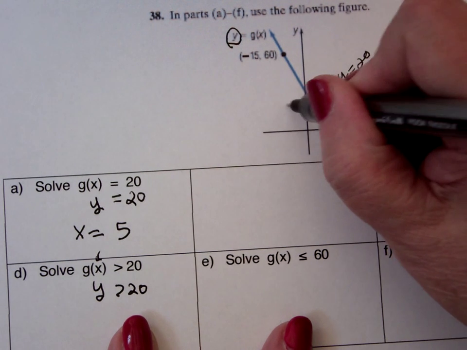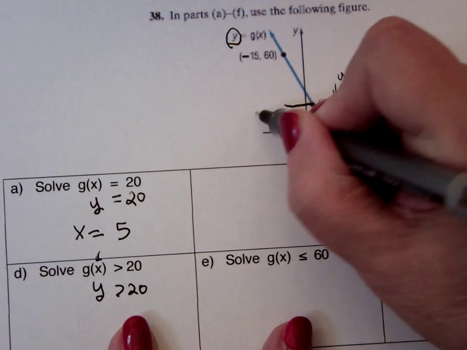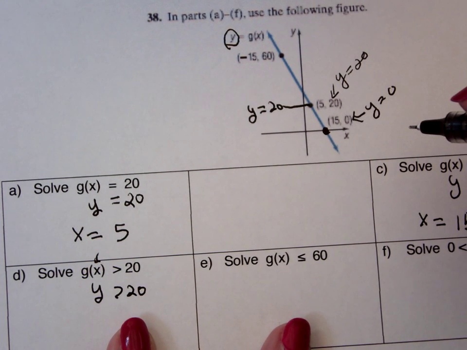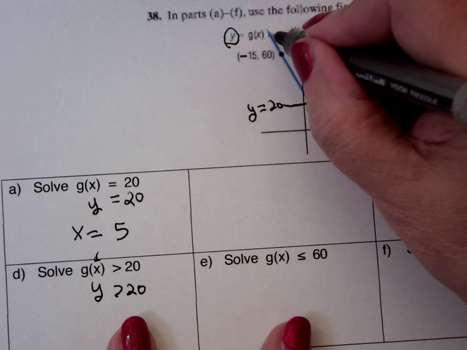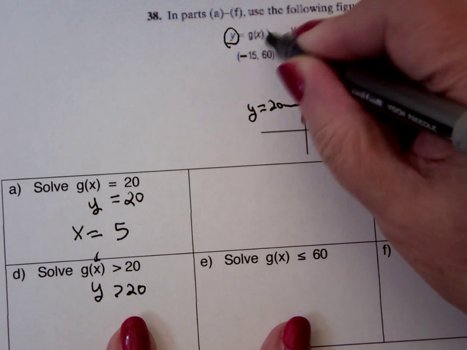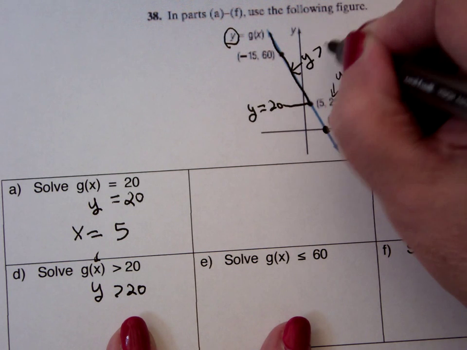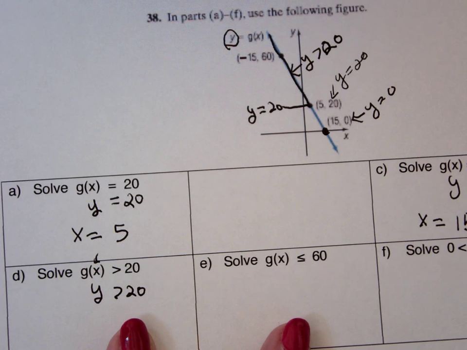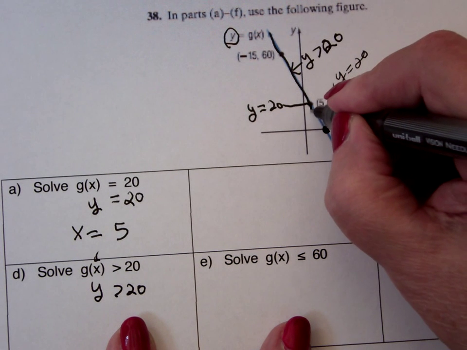So here is y equal 20. And y is above 20 just in this piece. And it says for what x's?